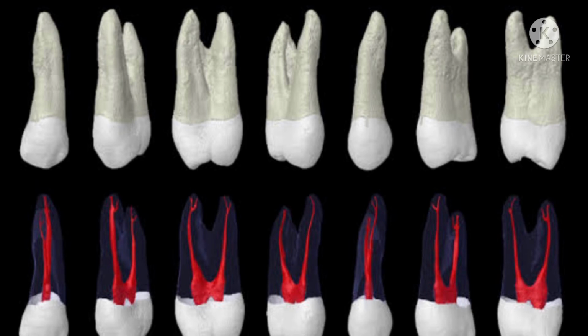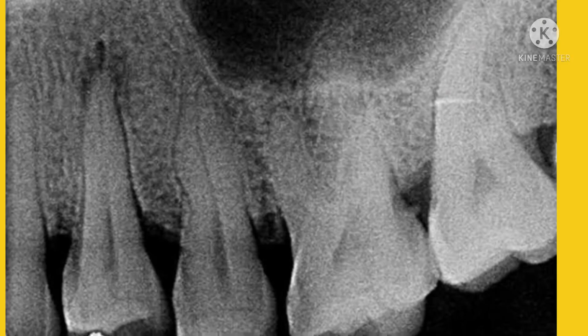from it by a thin layer of spongy and compact bone. The buccal surface of a single or double rooted maxillary first premolar is in close proximity to the buccal cortical plate.